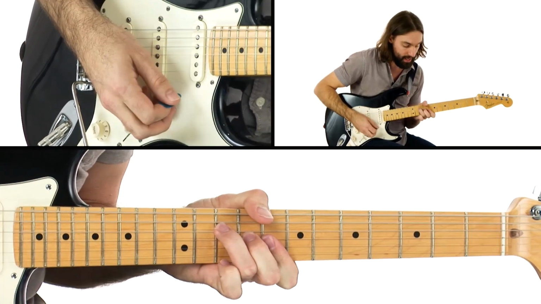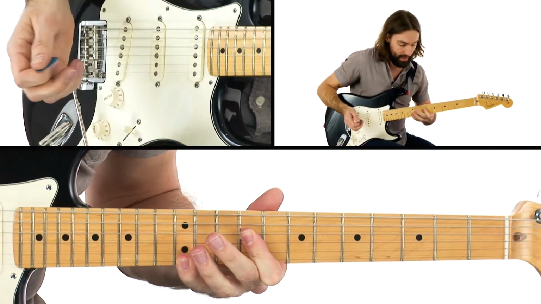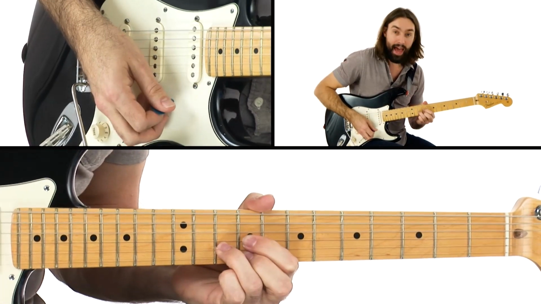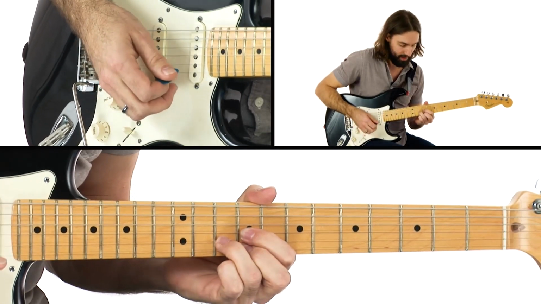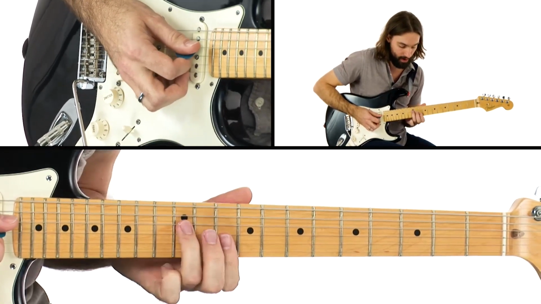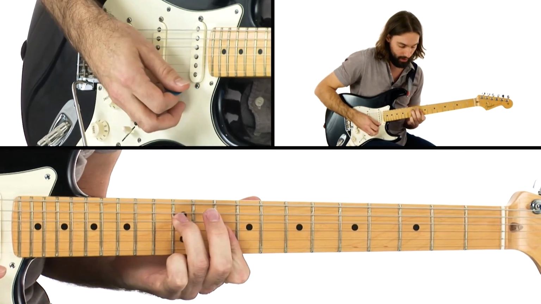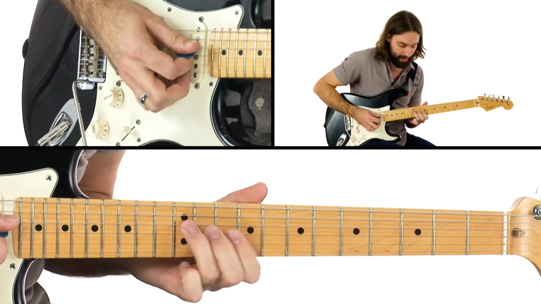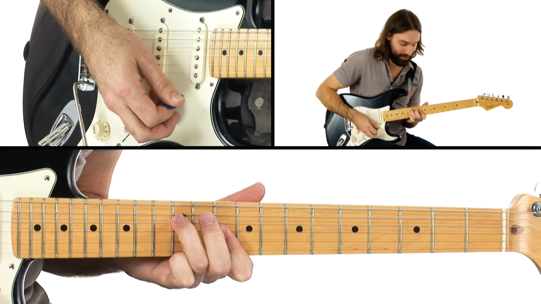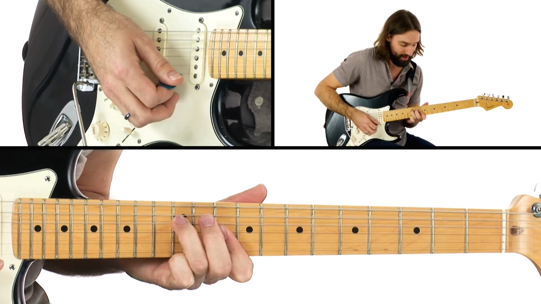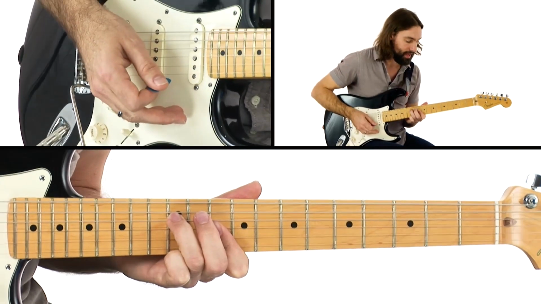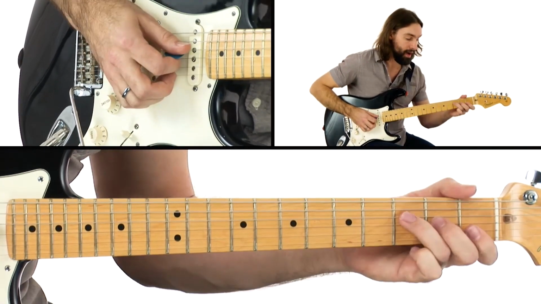All right, it's E-shaped position. Okay, so C, E major, A major, D minor, you can play it as a bar or as a partial, back to A, and then back to that D minor chord. All right, then from there we have the F major chord coming in, right?